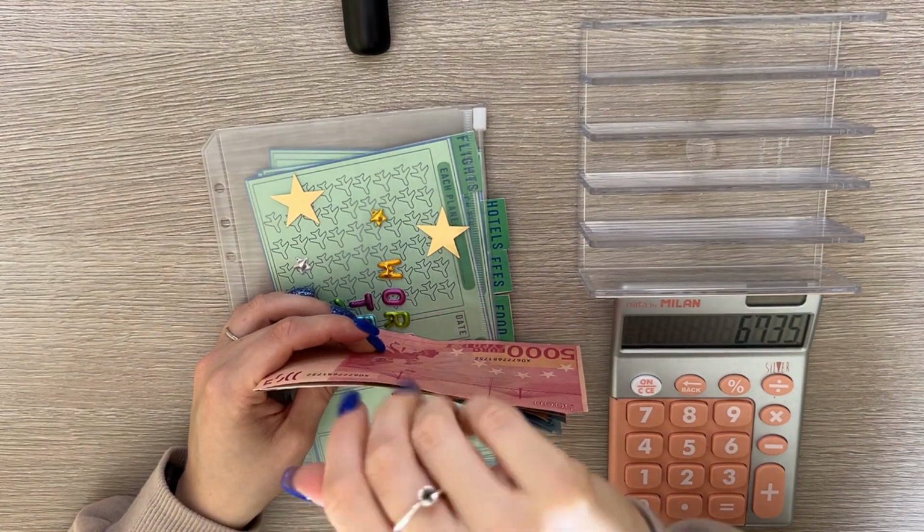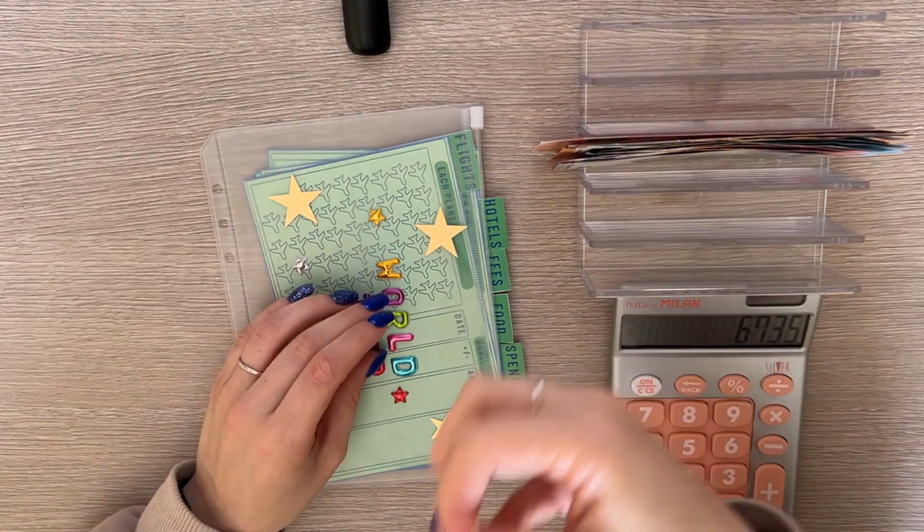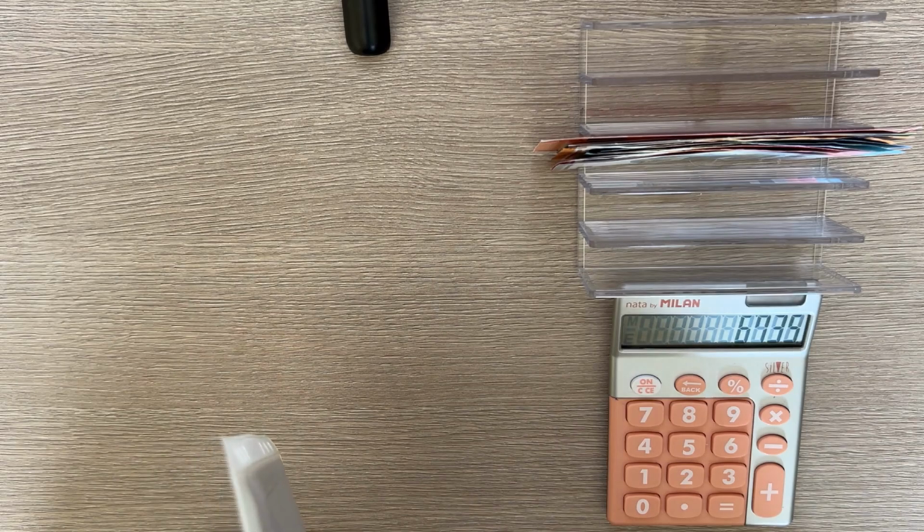Then it was 10. I'm sorry, that's my computer. Then it was 10,000, and now it's even larger. You will see how I've set up the categories.